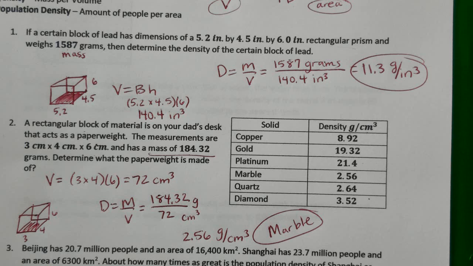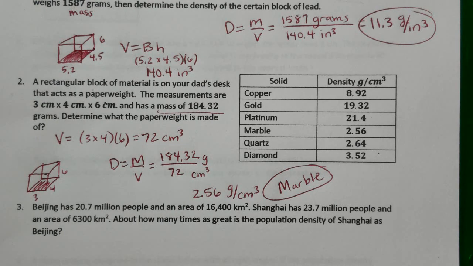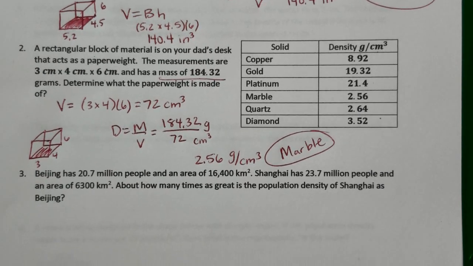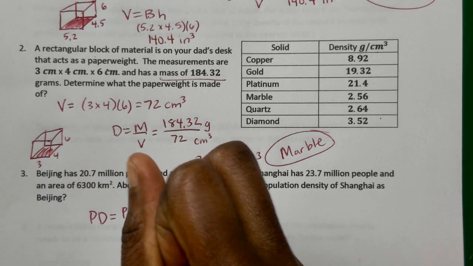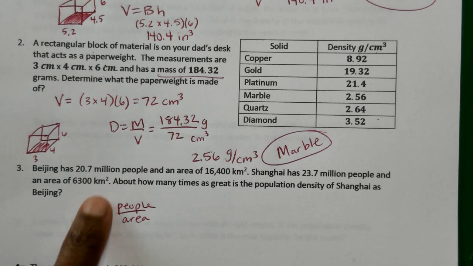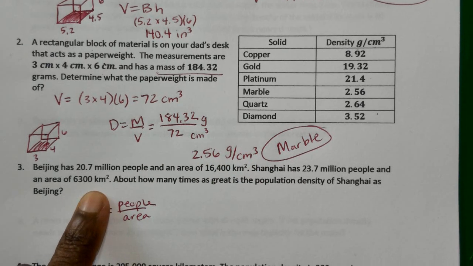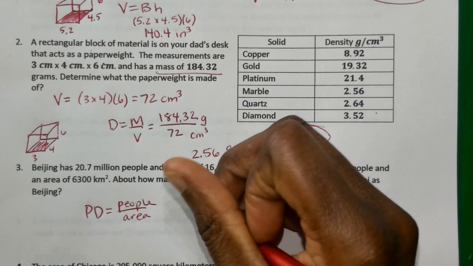So the first 2 examples were of just regular density. The next 2 examples are population density, and then there's some things on the back for extra practice. So population density is, again, people per square, or per area, so it could be like square feet or square, in this case, kilometers. So Beijing has 20.7 million people in an area. So for Beijing, I'll do that one first.